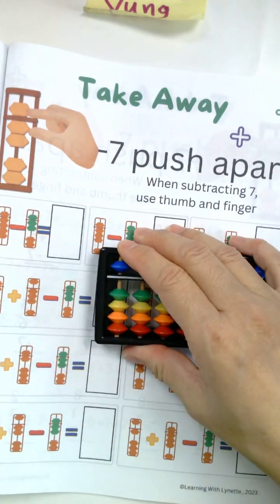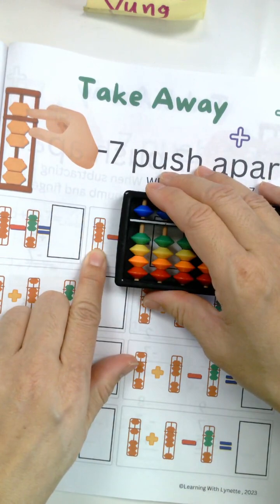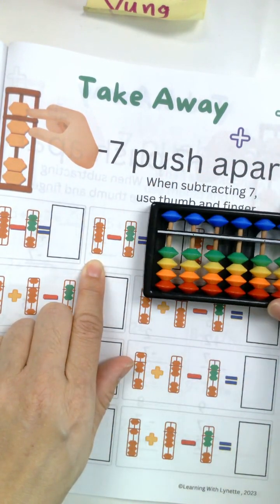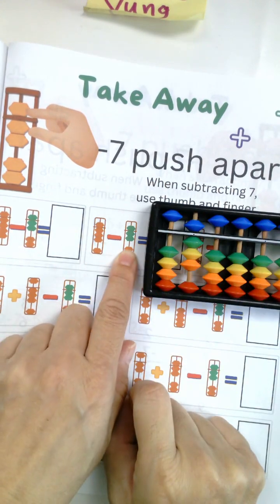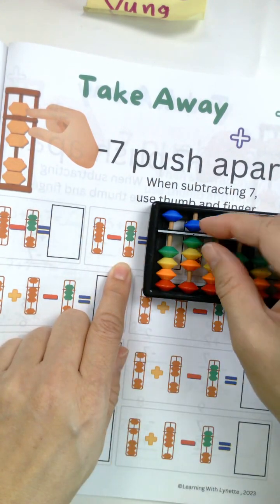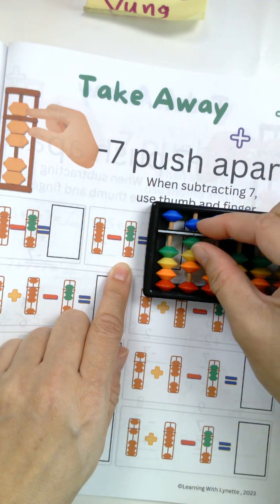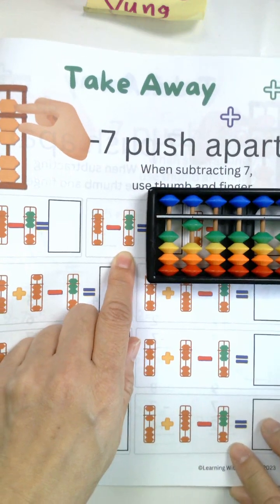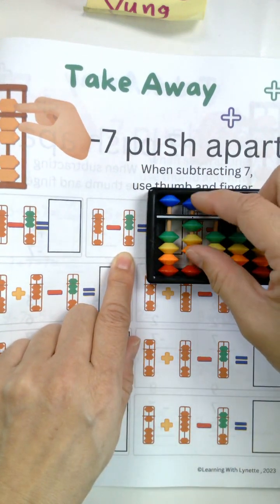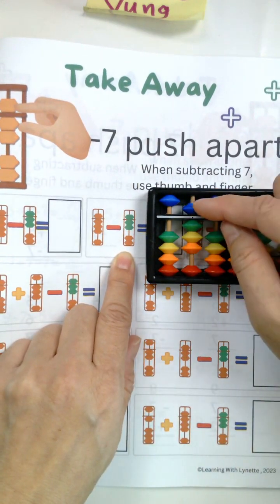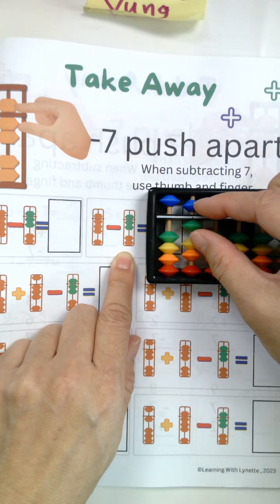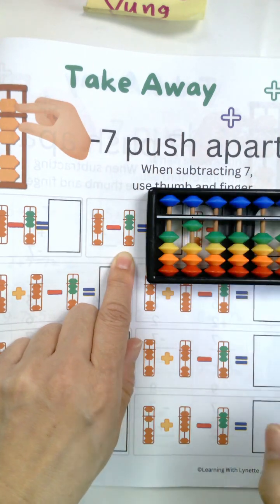So here, what number is that? I have 8. I'm going to clear my abacus, and I have 8. Then I take away 7. 5, 6, 7. These are the beads I need to move. I'm going slow because sometimes I go too fast and you can't see what I just did. So these are the 2 beads, the 5, 6, 7. When you move it, these are the beads that you're moving. Obviously, the kids are not going to go that slow.